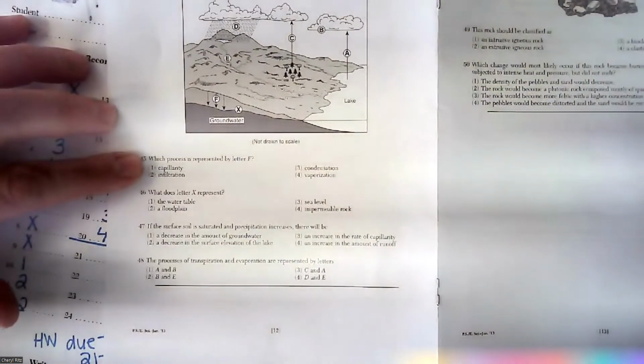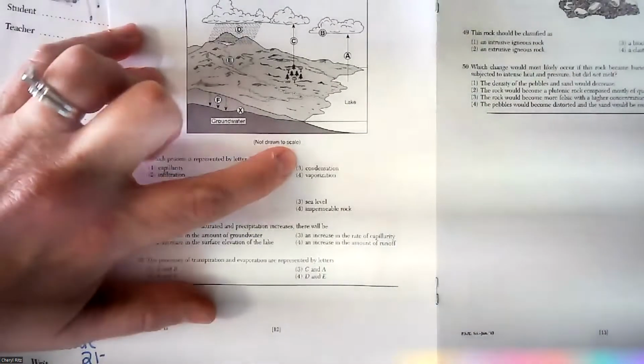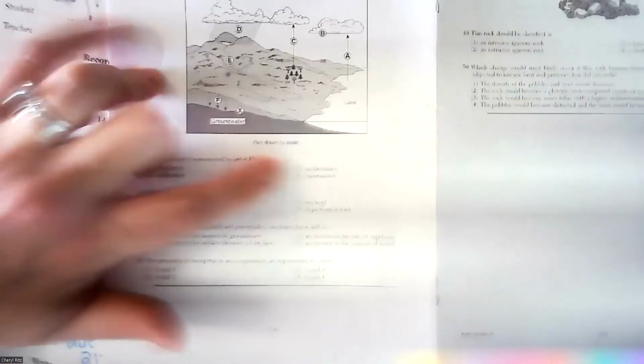So we look at F, it's going down into the ground. Going down is when it's filling into the ground, so it's infiltration. Just so you remember, capillarity action, number 1 there, that's when the water goes up. Condensation's in the clouds, and vaporization isn't even part of the water cycle.